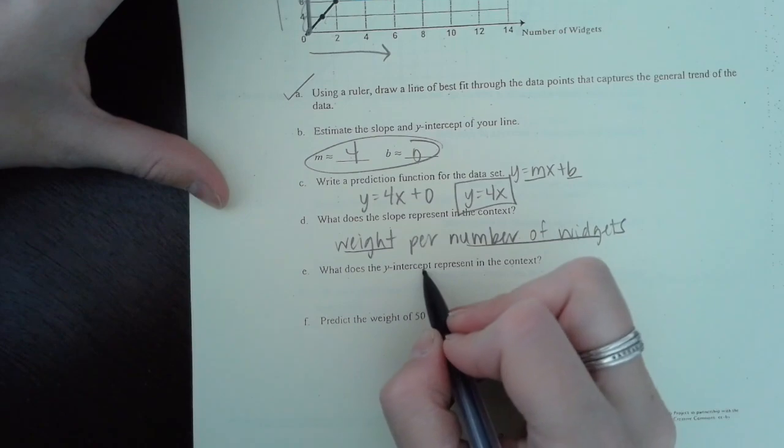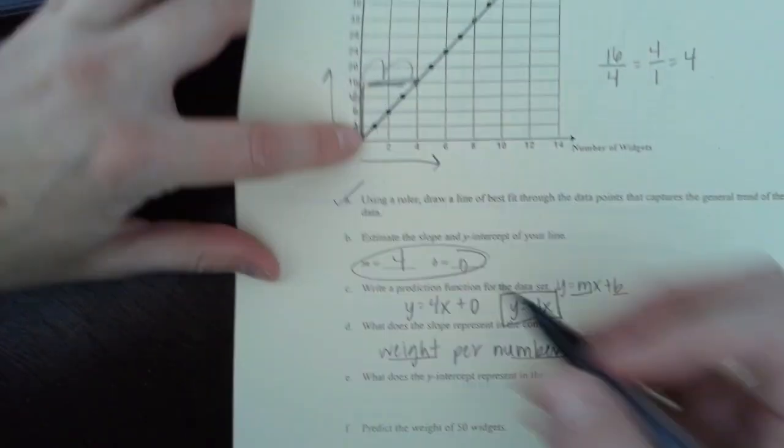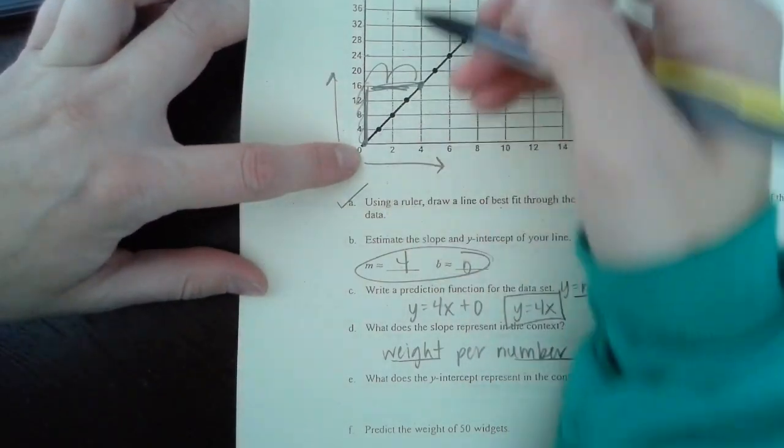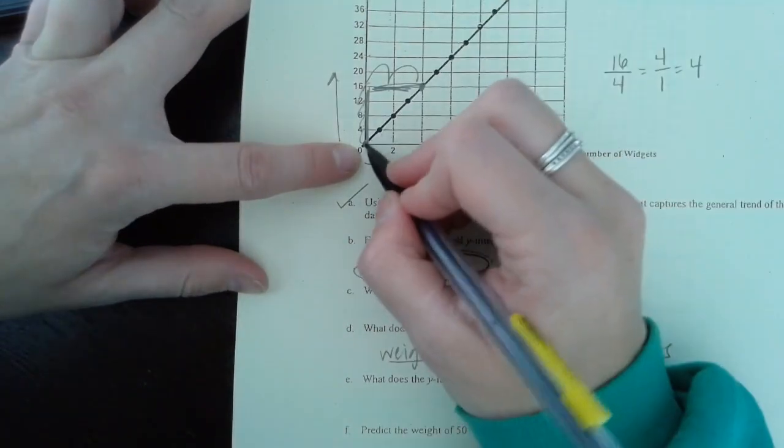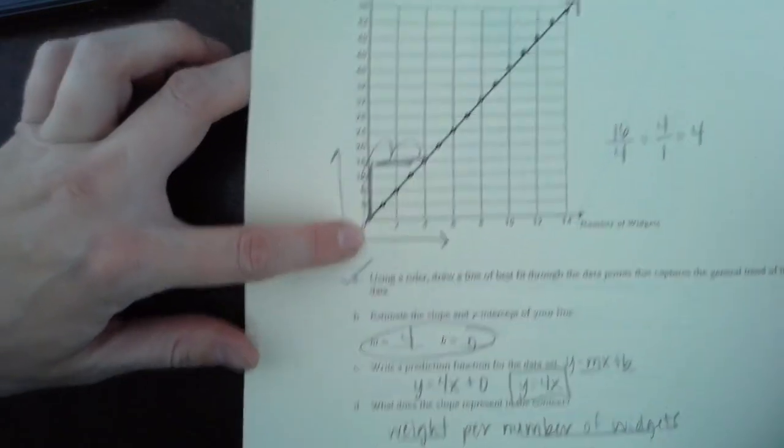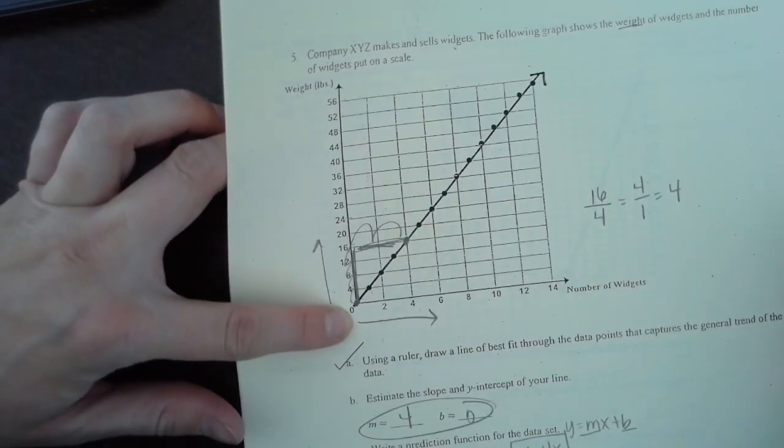What does the y-intercept represent in the context? The y-intercept is where your line crosses the y-axis, so it's crossing at 0. That means that we have 0 widgets and 0 weight.